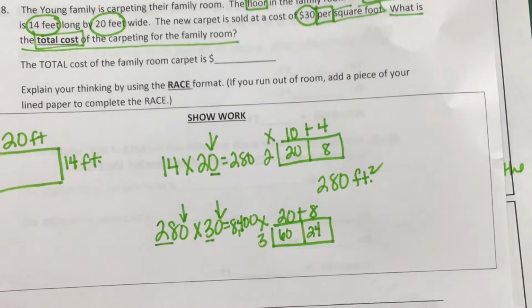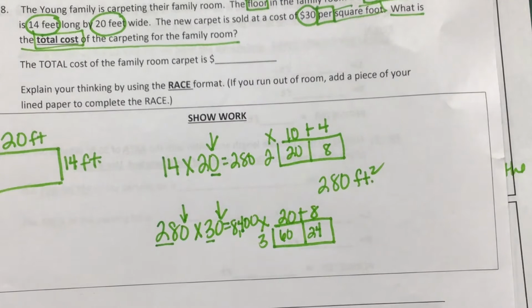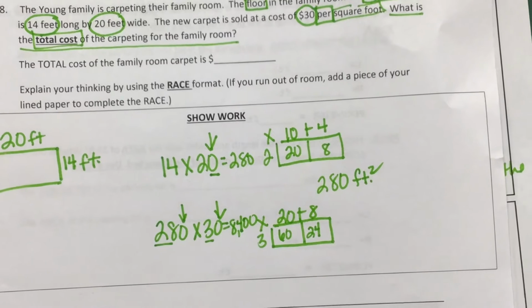Okay? So, what is that number telling me? 8,400 what? What should my label be? Every hand should be up or halfway up. Everyone is giving effort. What should my label be? I want to call in someone different.